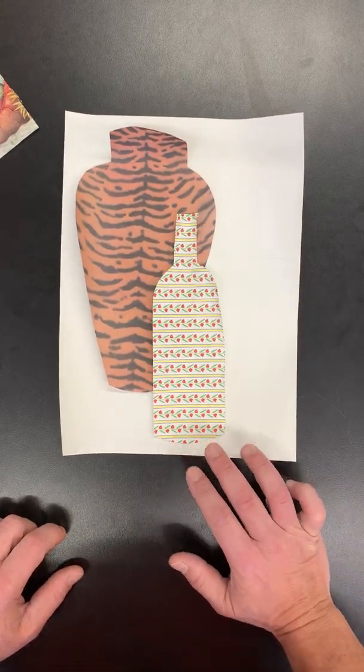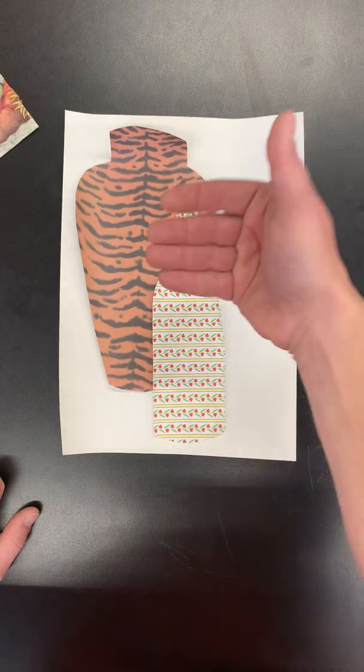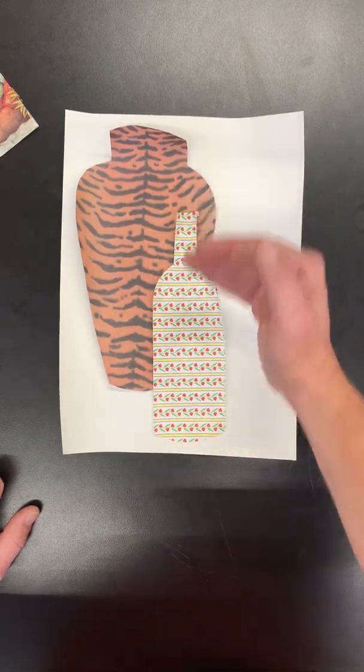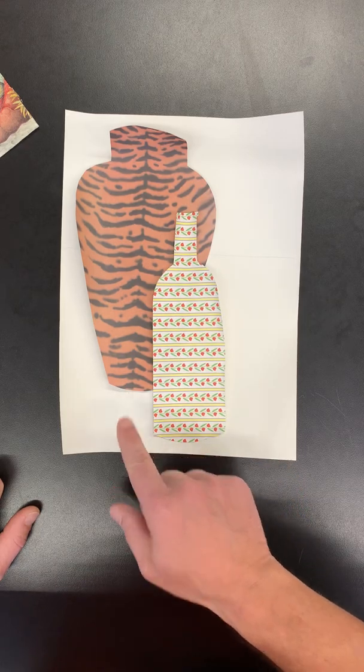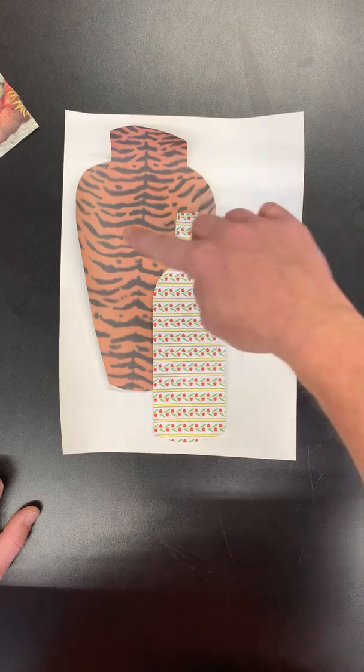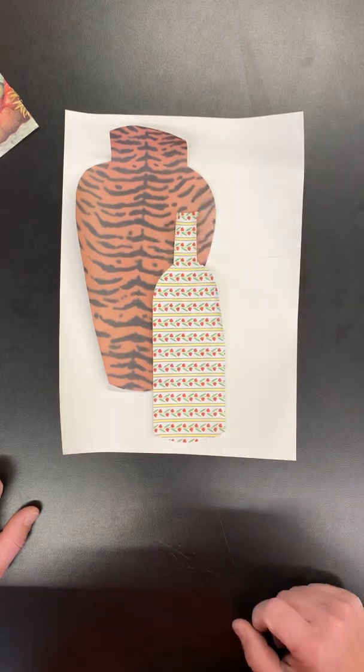And the reason it works is because of two reasons. We're creating depth by layering or overlapping, but we're also showing that the bottom of this object is closer to us, or closer to the viewer, than it is the back of the table or close to the horizon line.